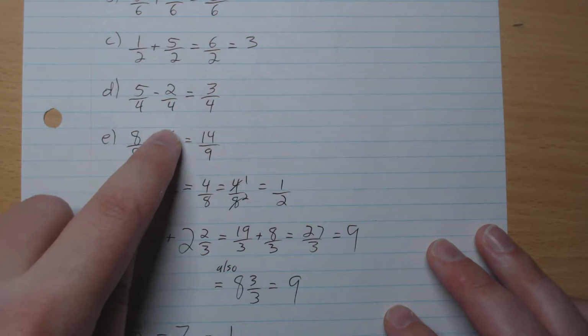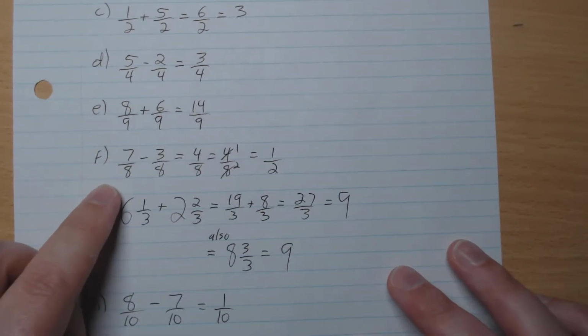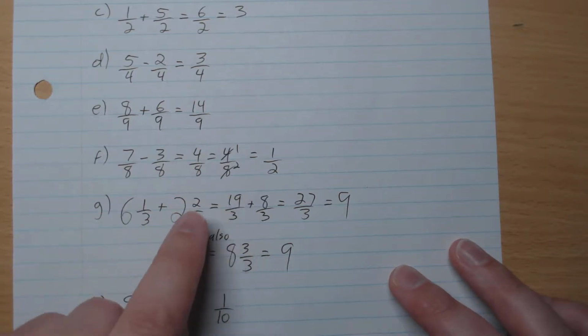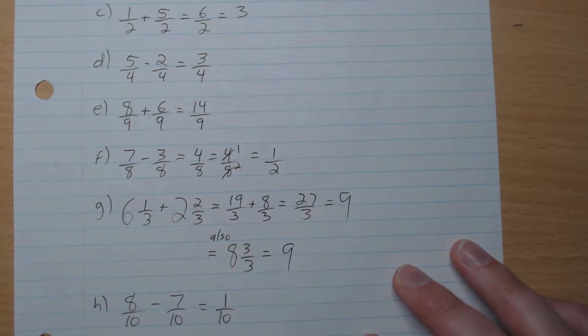So 8/9 plus 6/9 is 14/9. 7/8 minus 3/8 gives us 4/8. This can be reduced, 4 in common. What's left is 1 and 2. So 1/2 is our final answer.